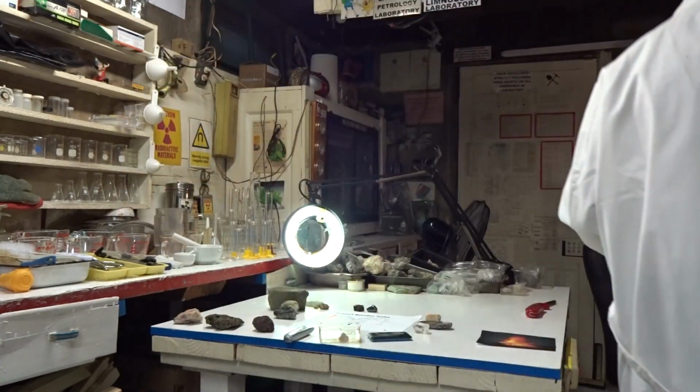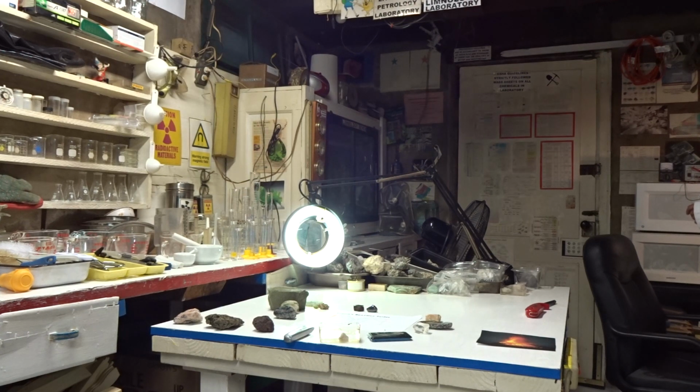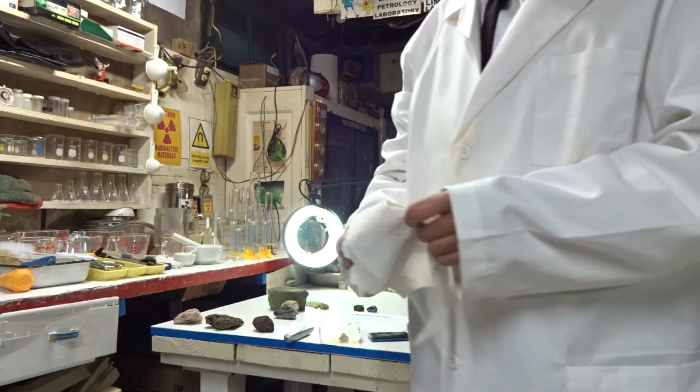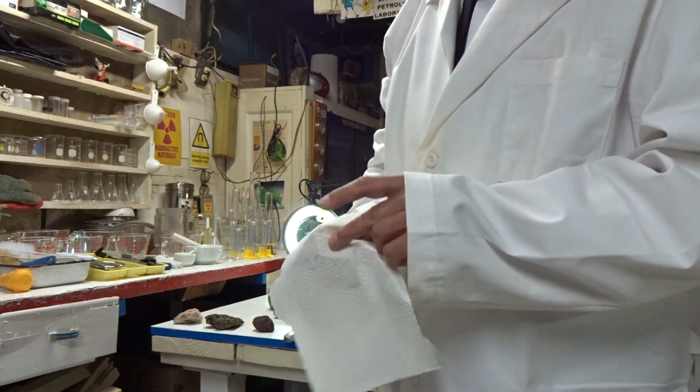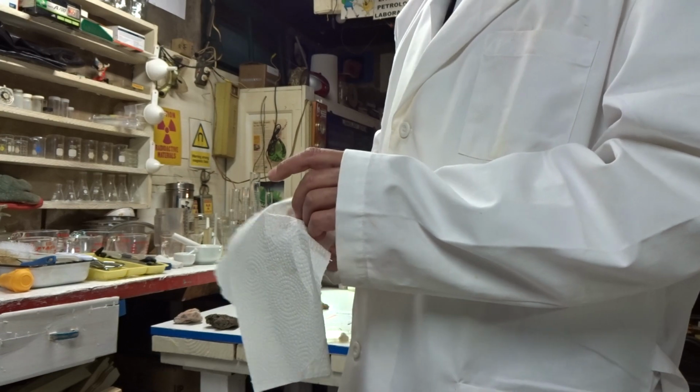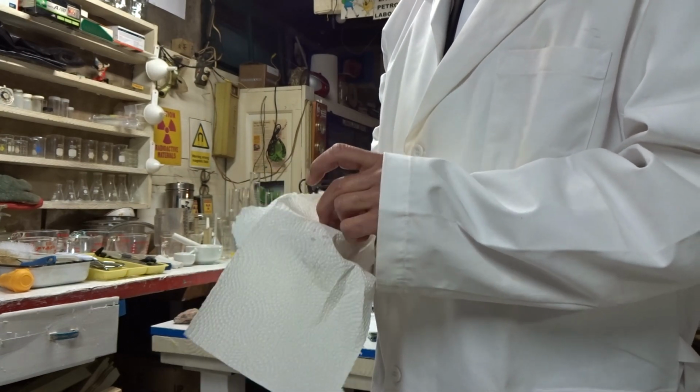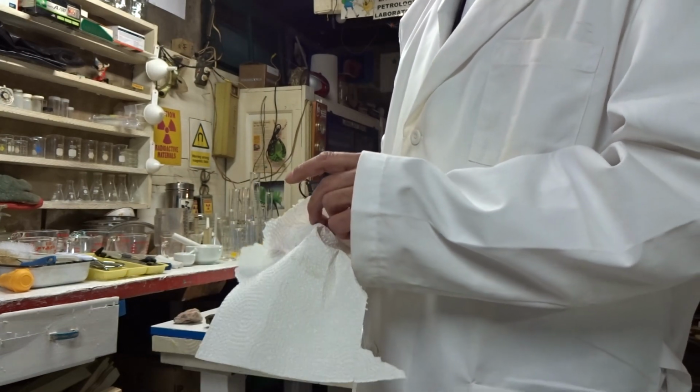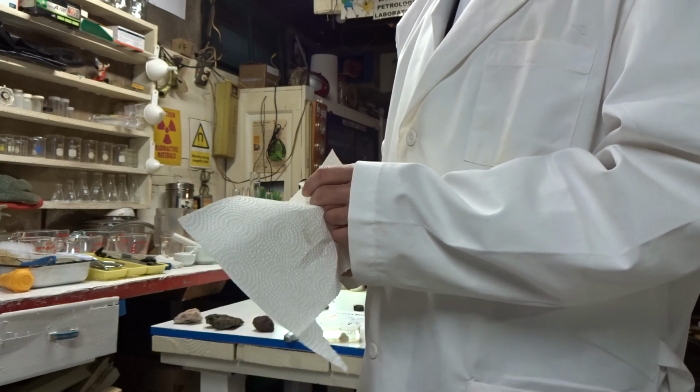Let me get a paper towel. I store my sodium metal, which is an element. It is part of the first family on the periodic table of the alkali metals. It is related to hydrogen and potassium.